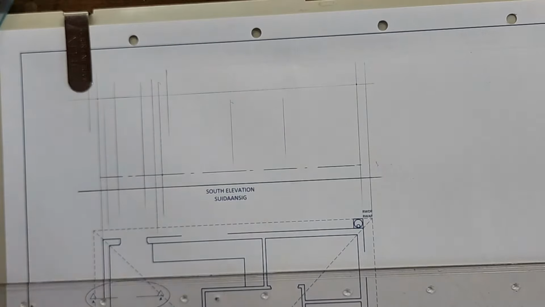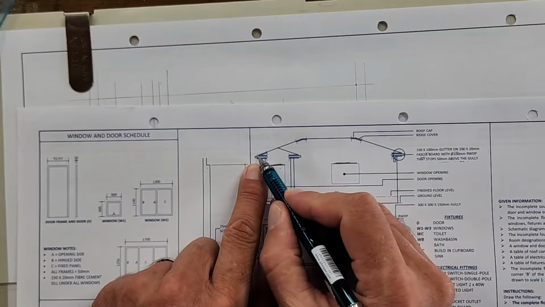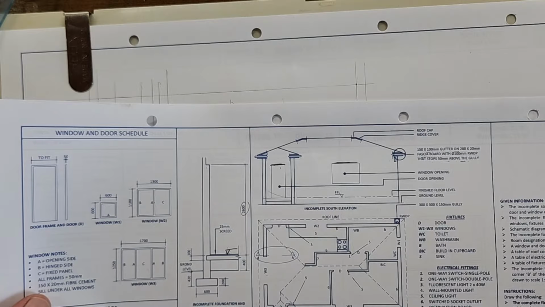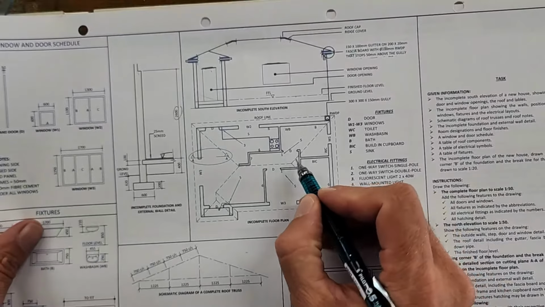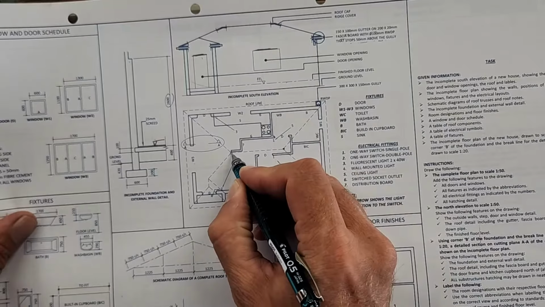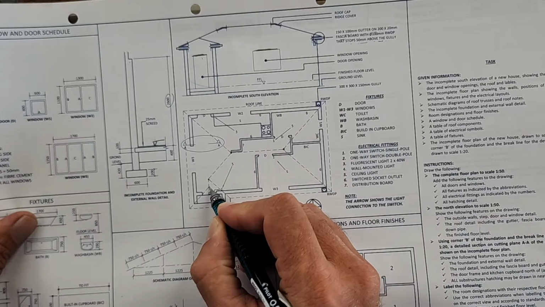Okay, now I'm going to show you how to get the pitch of this roof drawn correctly. Okay, so they also give you, if you look at this, they give you this point from the, these various points from the roof plan.